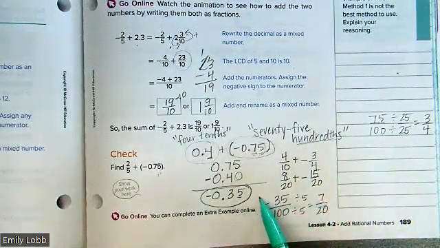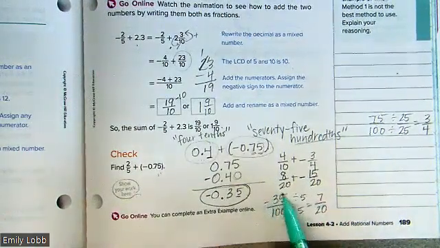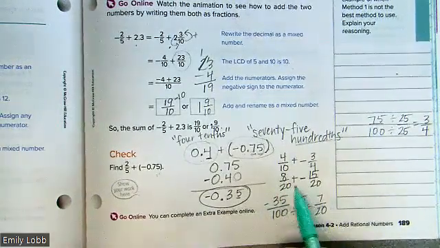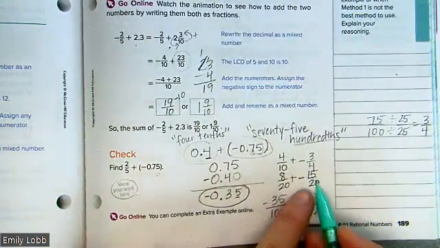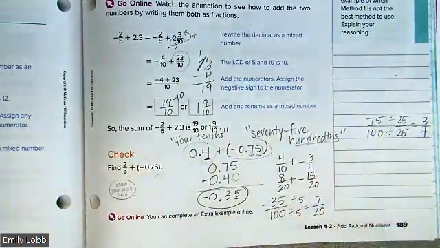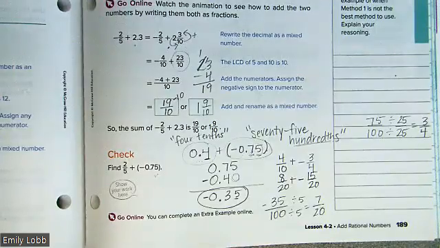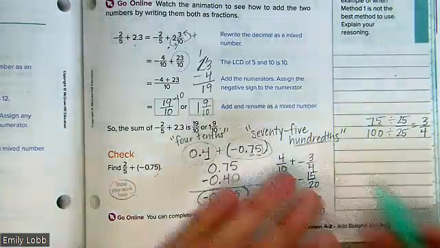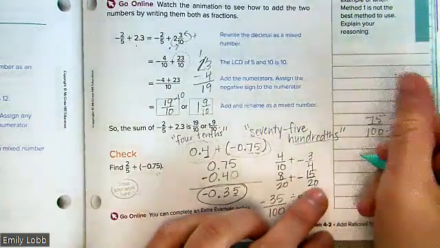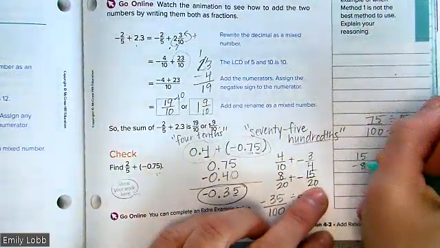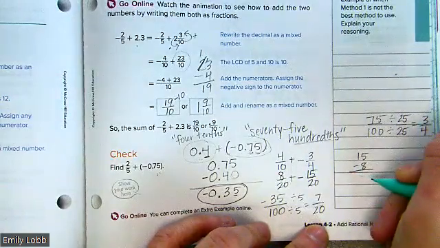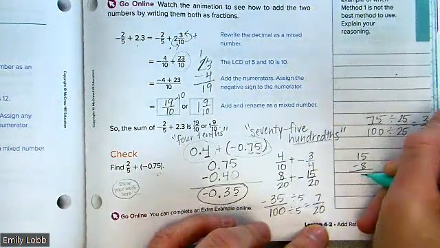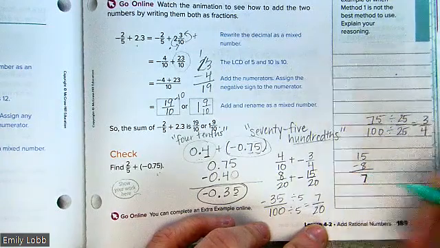So now we still have the difference, right? Our signs are different. We have a positive and a negative, so we have to find the difference. Which is bigger, 15 out of 20 or 8 out of 20? Which one's bigger? 15 is bigger than 8. So what is 15 minus 8? 7. We're going to go with 7. 15 minus 8 is 7.